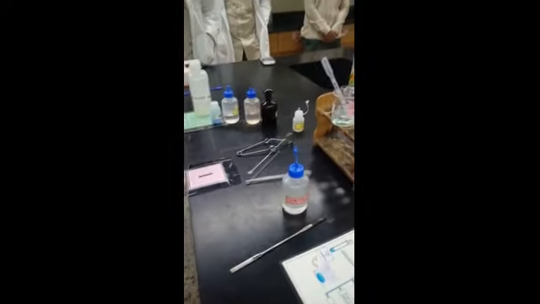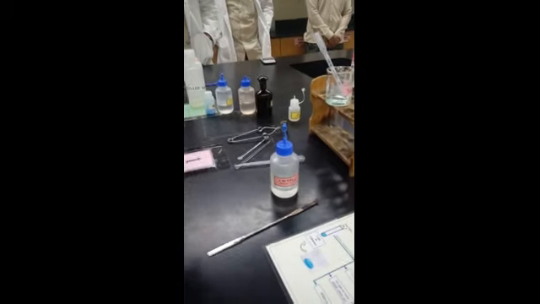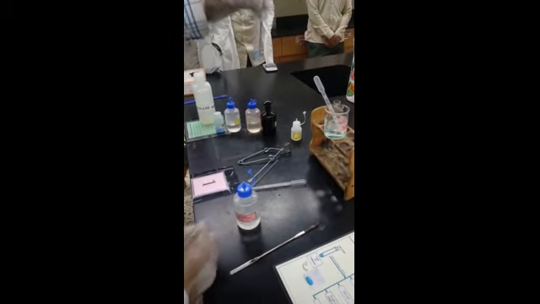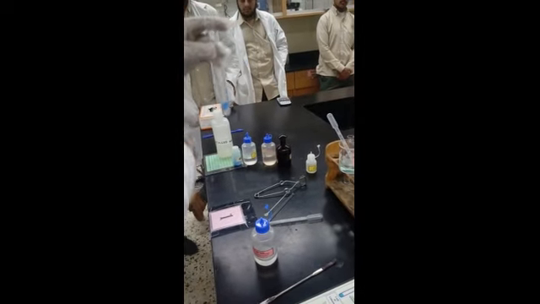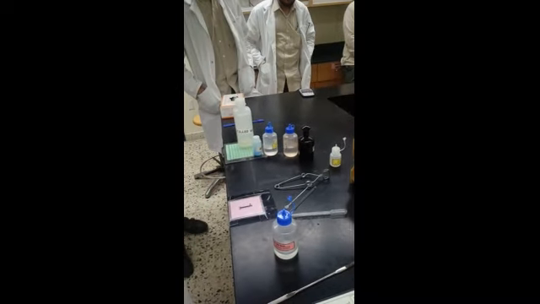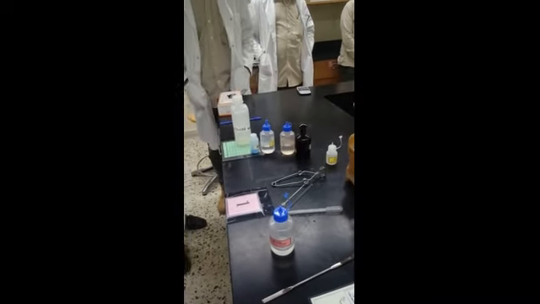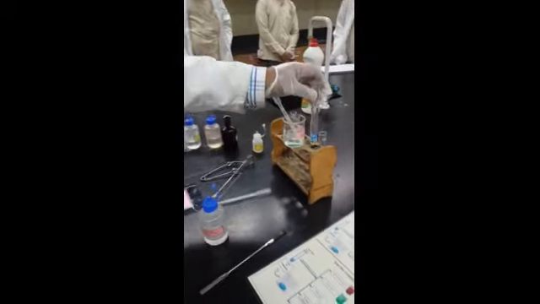You can see this is the ammonia solution, NH3. Few drops, 3, 4 drops. Let me add 1, 2, 3, okay, 4 drops. Fine. I see almost the same observation. If you keep a white background, you can see very clearly the light blue precipitate. Let me keep it for a while.